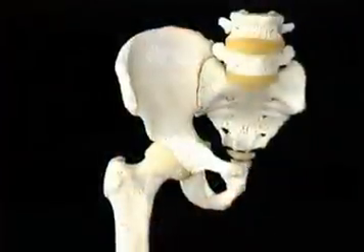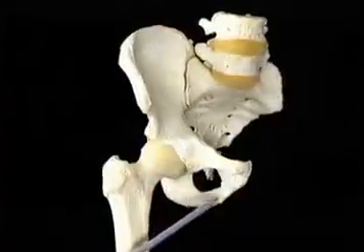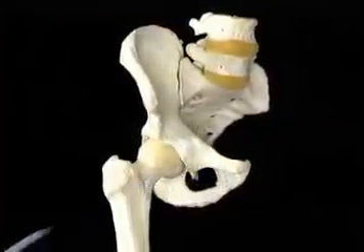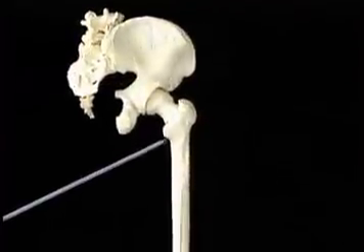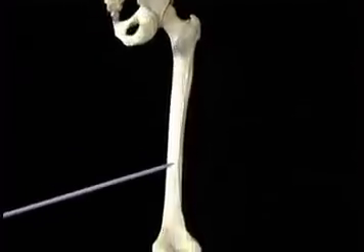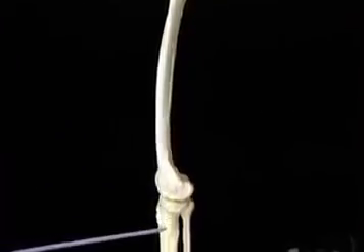Now we'll move on to look at the groups of muscles which produce adduction and abduction at the hip. We'll look at the 5 adductors first. There are 3 named adductors: adductor magnus, brevis, and longus. And there are 2 other muscles which adduct: pectineus and gracilis. The adducting muscles all arise from this region on the ischium and pubis. And they're all inserted along this line. The lowest one, gracilis, right down here on the tibia.